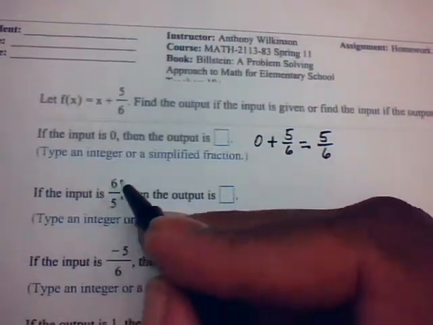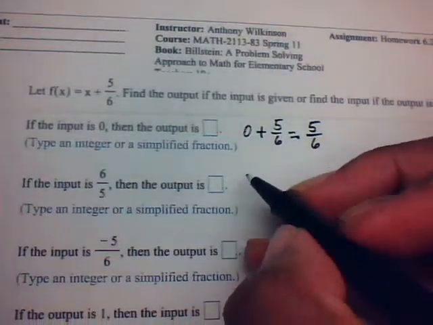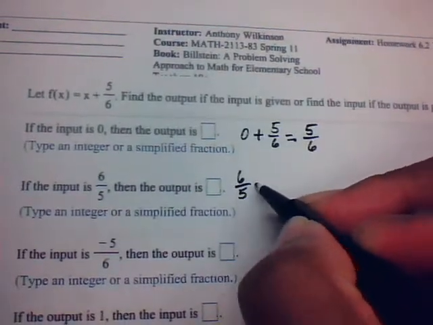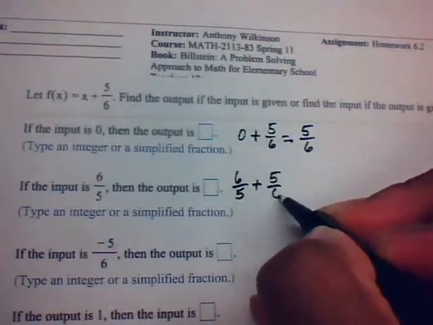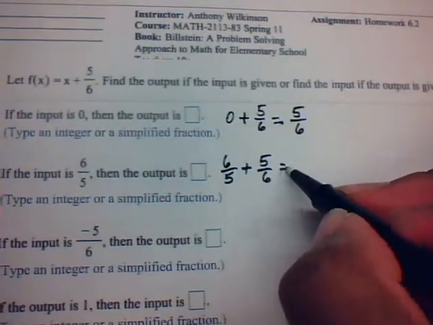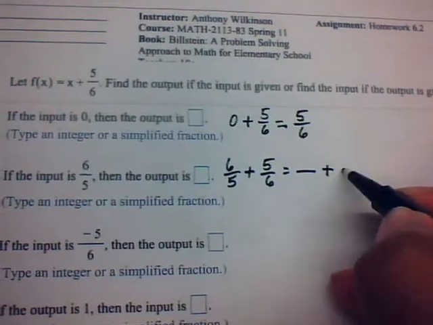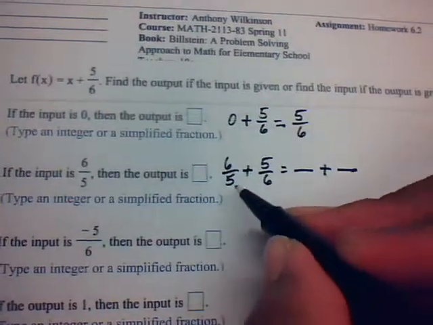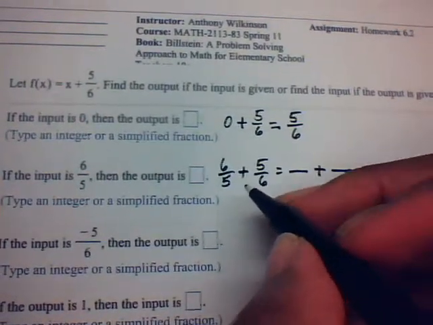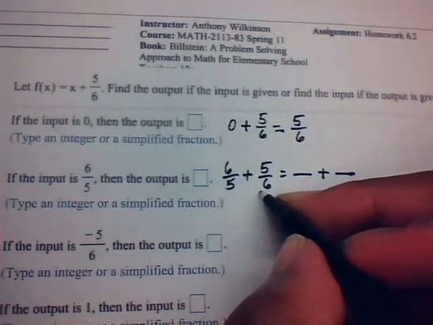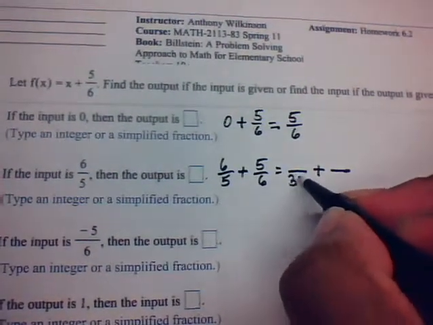Now if the input is 6/5, that means 6/5 plus 5/6. Here we've got two unlike denominators, so we need to find the least common denominator of 5 and 6. That's going to be 30.